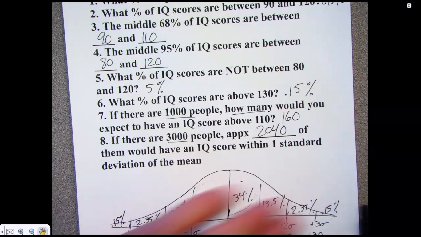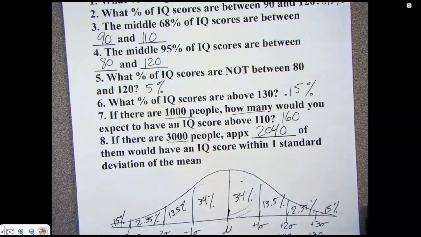Alright. Let me give you a packet, but I just want you to do the first page. Just do the front. There you go.